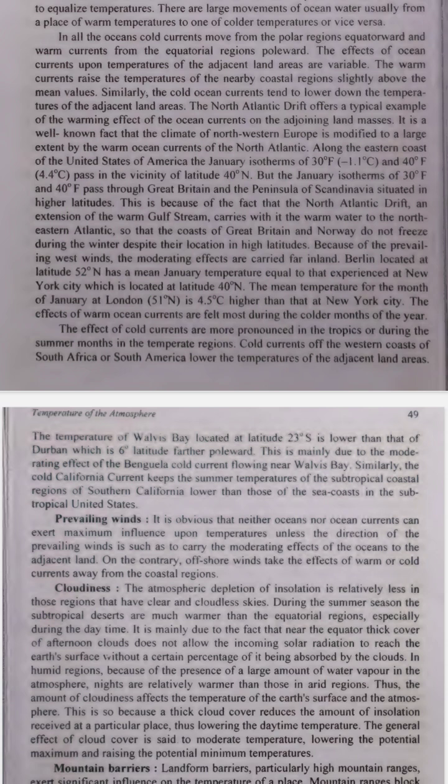Number 2. Cold currents lower temperatures. Cold currents carry cold water from the polar regions towards the equator. These currents cool the nearby coastal areas. For example, the cold California current along the western coast of North America keeps the coastal areas of Southern California cooler during the summer.